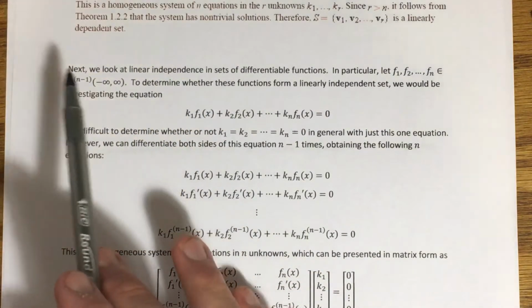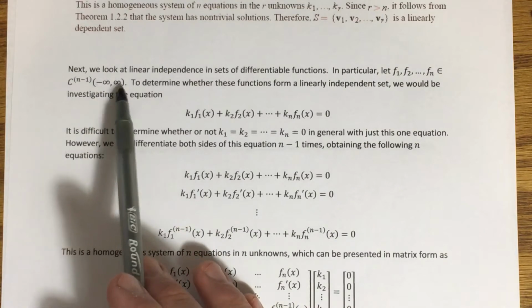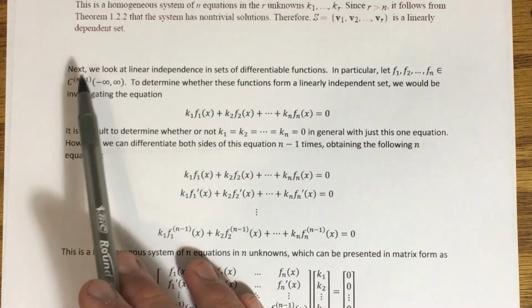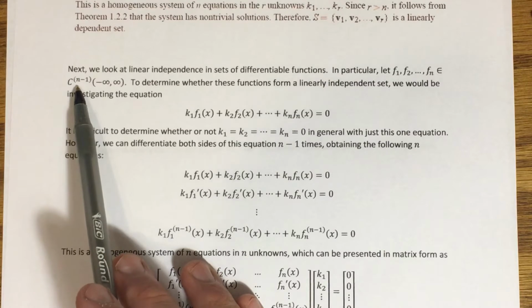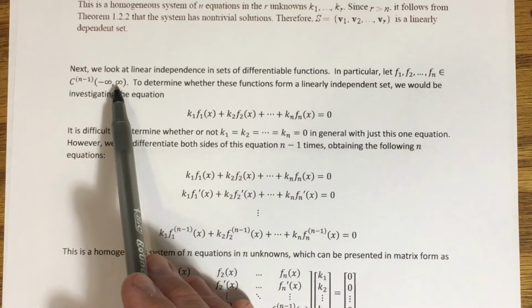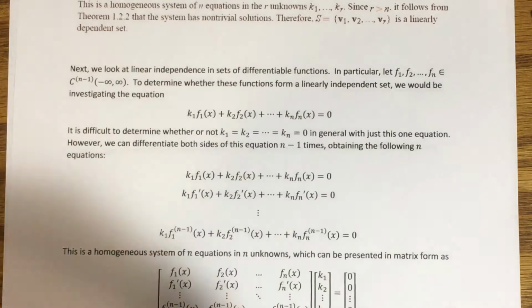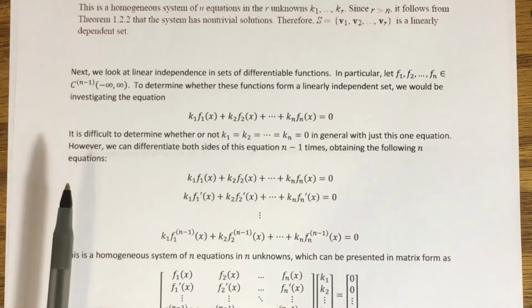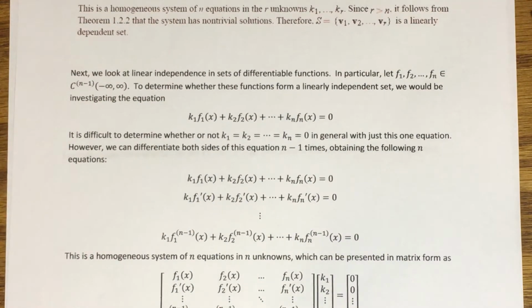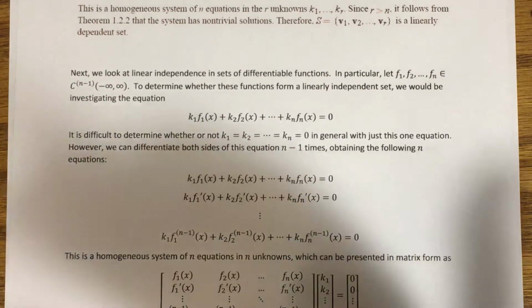We want to focus on the set C^(n-1) from negative infinity to infinity. If you remember what this means, this is the set of all functions that are continuously differentiable n-1 times and are defined everywhere. In fact, they're continuously differentiable n-1 times everywhere is a better way to say that. Basically, for our purposes, that just means we can take any of these functions and take their derivatives n-1 times.